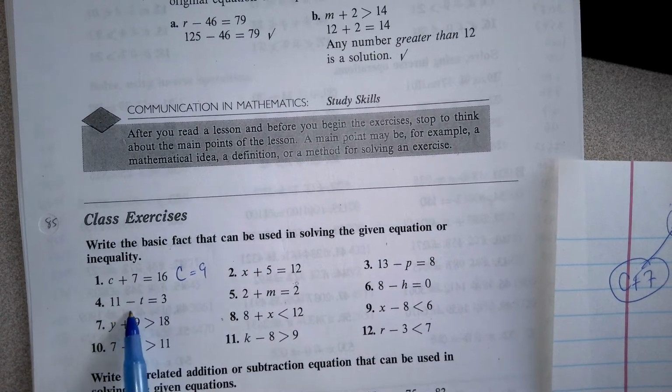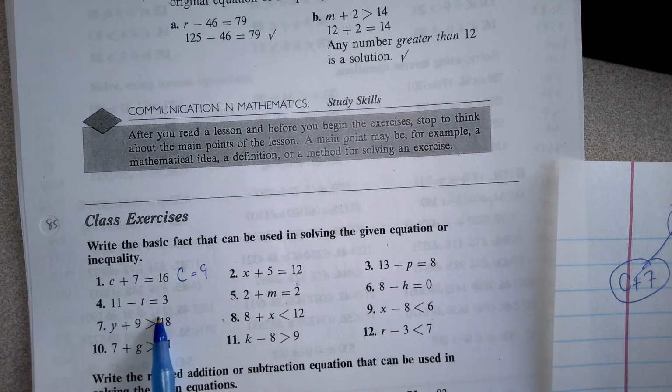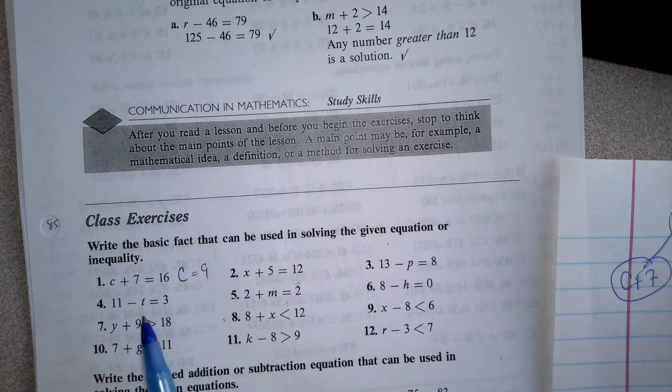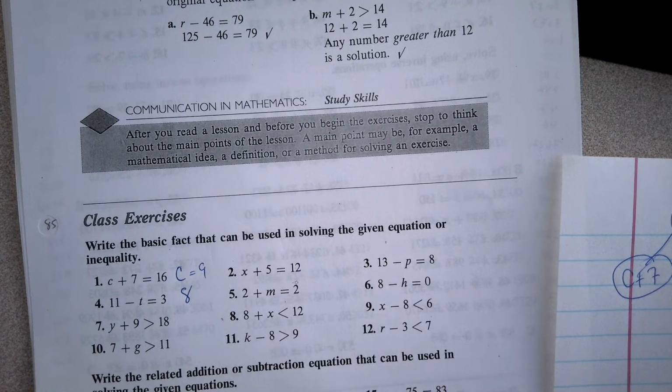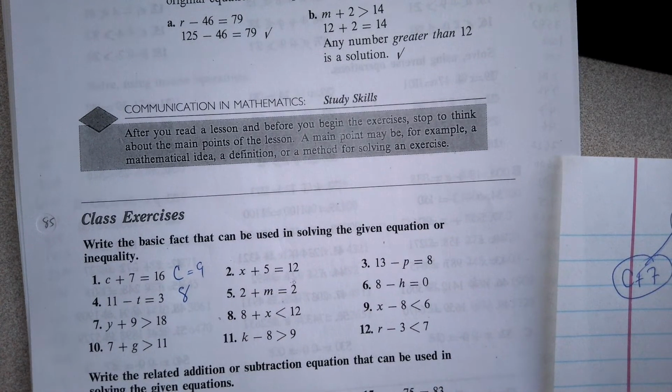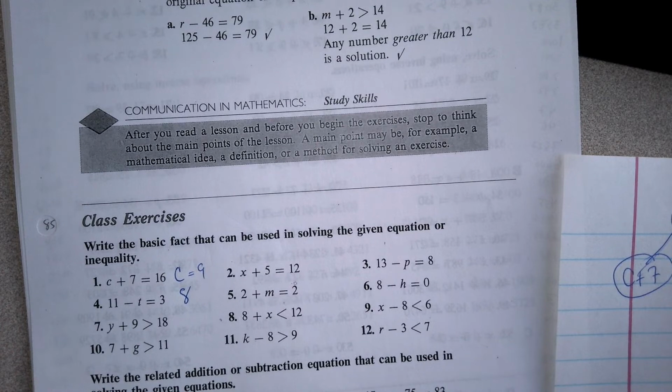And then here, 10 minus what number would give us 3? That's 11. 11, thank you. 11 minus what number would give us 3? 8. It's an 8. So these are all mental. But then we're going to get into how you actually solve them algebraically in a little bit.